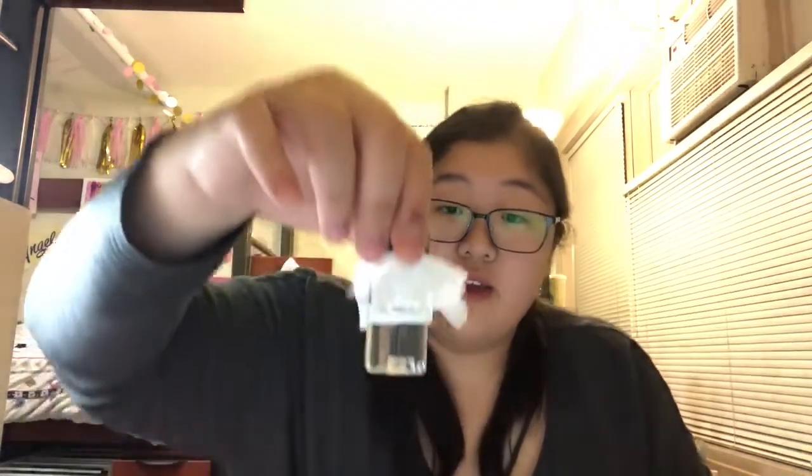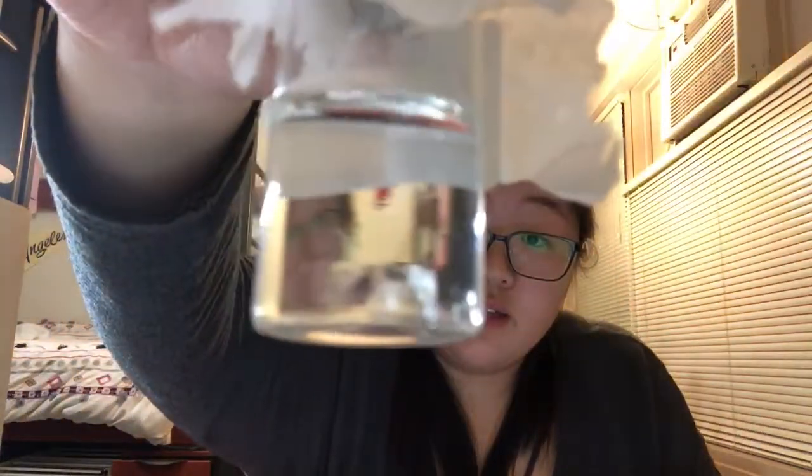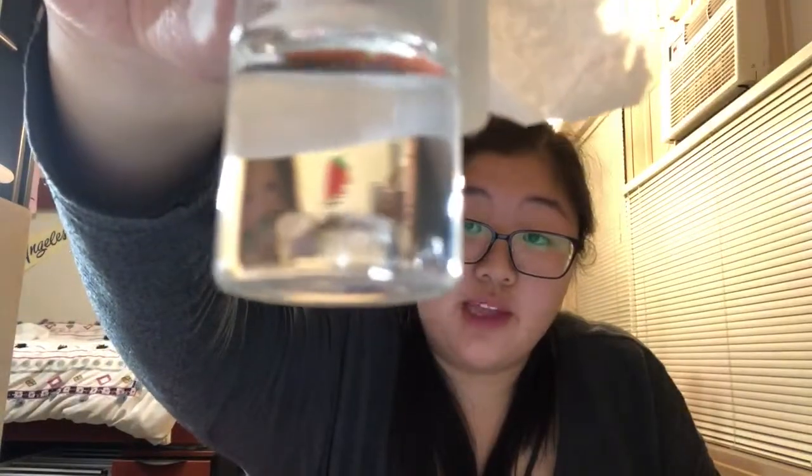Hi, this is an update on my alum crystal's growth. Since the last video, my crystal has grown dramatically. Last time it was observed that there was no crystal growth in the solution. However, this week it can be observed that there is a large crystal growth at the bottom of the vial. This is a very dramatic change from last week.